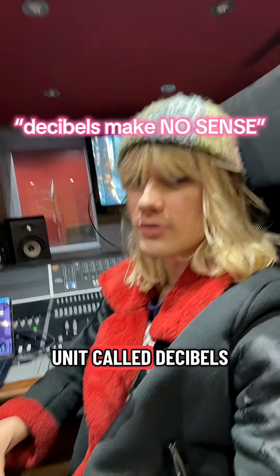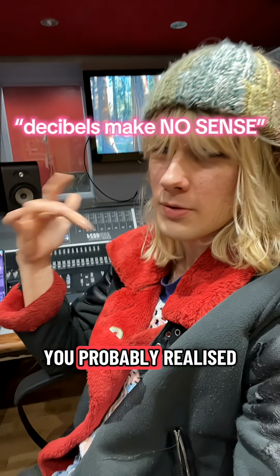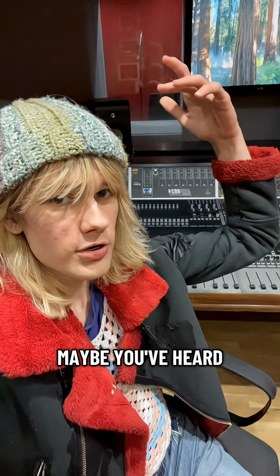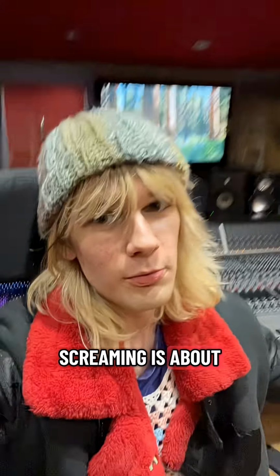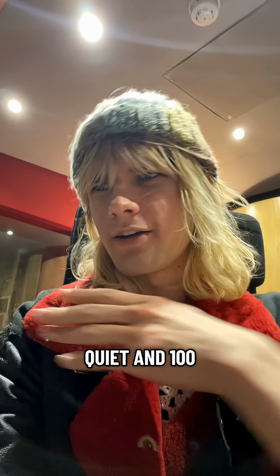You might have heard of a unit called decibels to measure sound, and if you've ever had to deal with it, you probably realize that the more you learn about decibels, the less they make sense. Maybe you've heard of some decibel measurements, like the sound of a human screaming is about 100 decibels. So you think, okay, it's some scale where 0 is quiet and 100 is really loud.